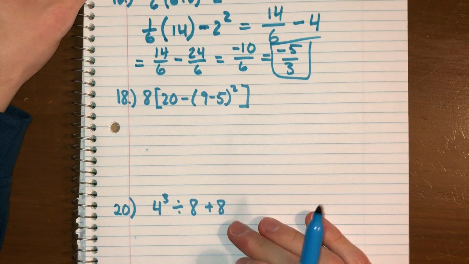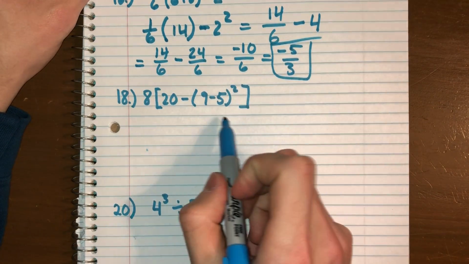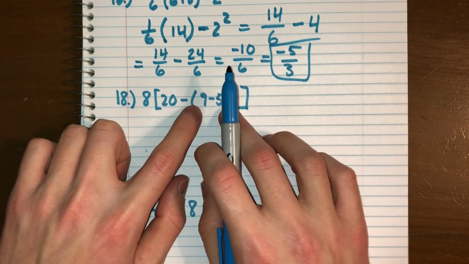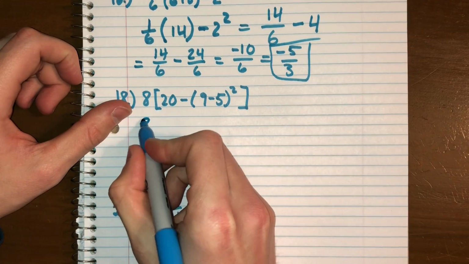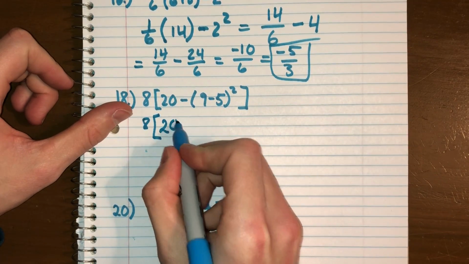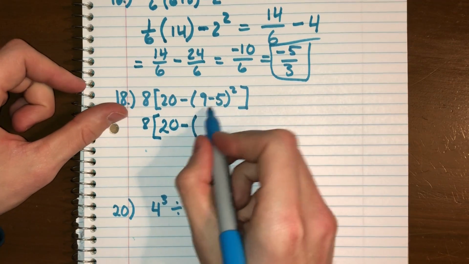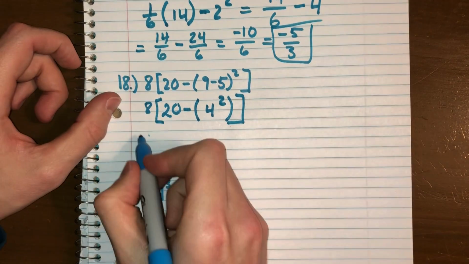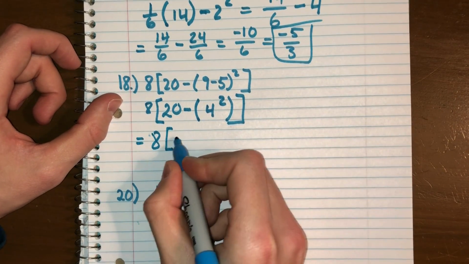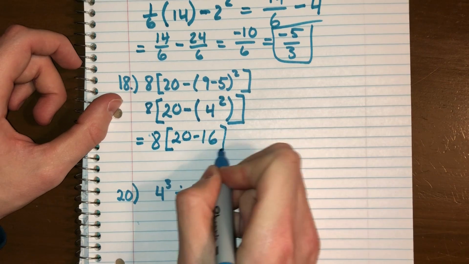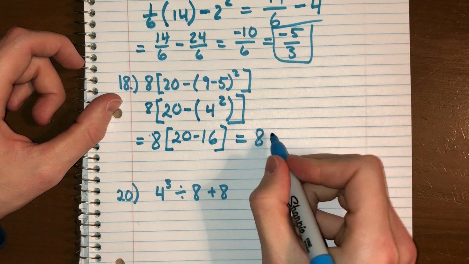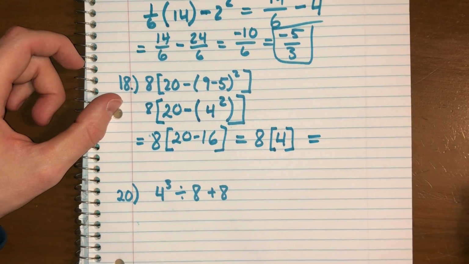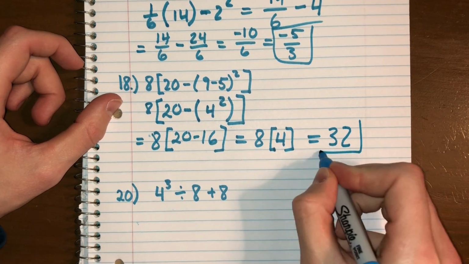All right, and now moving on to number 18 here. So we got our bigger brackets, so then we look, ignore that 8, we look inside, and then we got these smaller brackets here, so we're going to start with that. So we got 8 times the quantity 20 minus, in parentheses, work this out, it's going to be 4 squared, end bracket, which is then going to equal 8 times the quantity of 20 minus 16, which we know is going to be equal to 8 times the quantity, well, not quantity, just 4, which is equal to 32, your final answer.